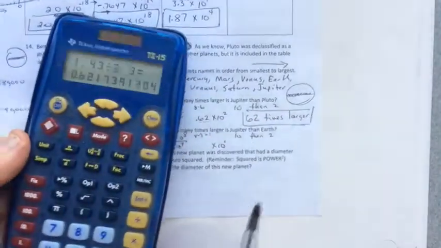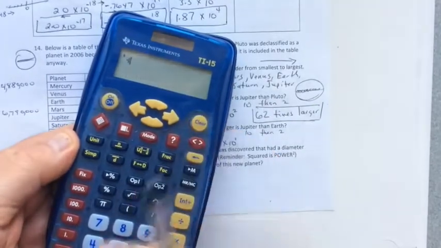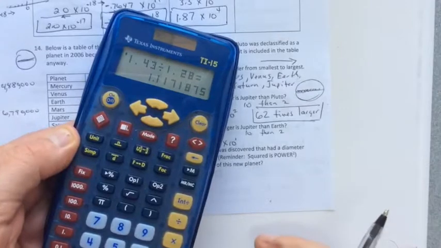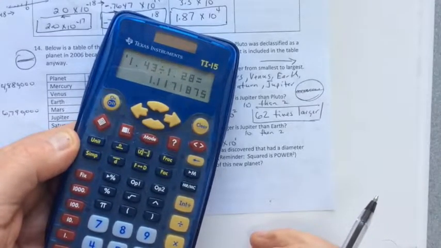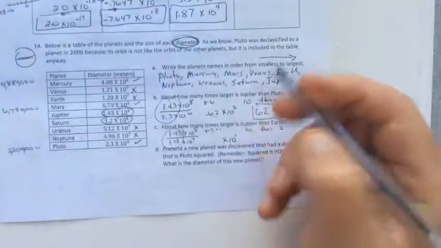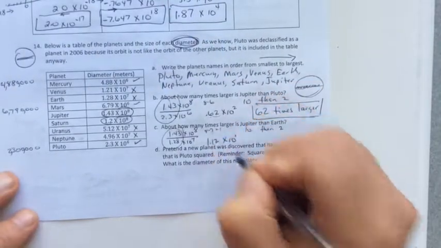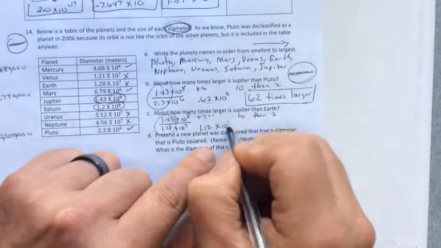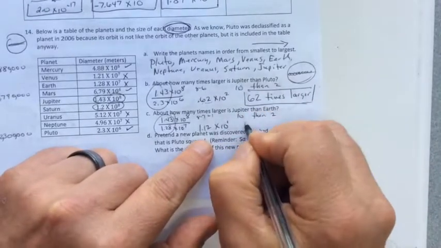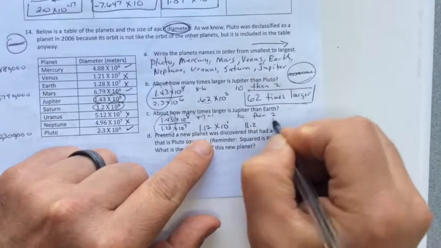143 divided by 128 is 1.12. We'll just round it right there to 1.12. This means move the decimal one time. So when I move it one time, it makes it about 11.2 times larger.